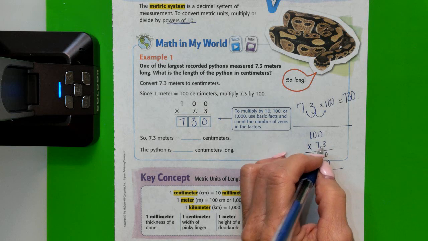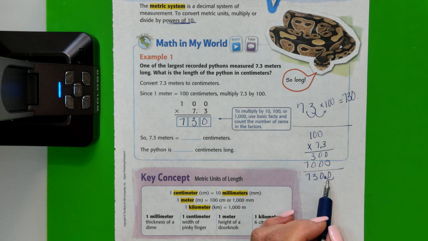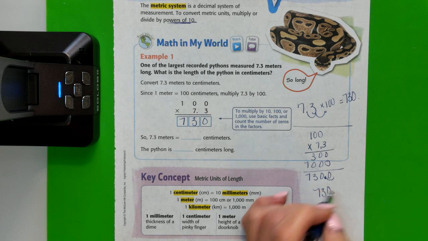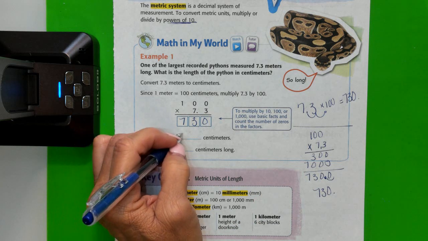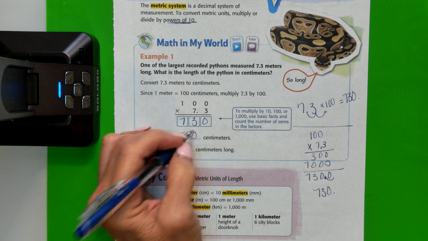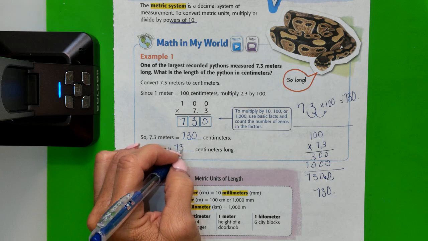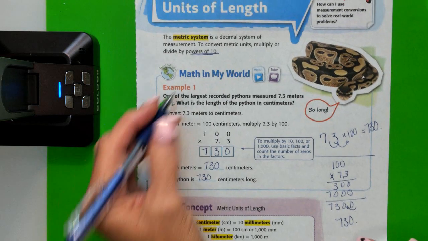We've got a 3 behind the decimal. So that means we hop our decimal over and we put it right there. So we have 730. So 7.3 meters is 730 centimeters. So the python is 730 centimeters long.